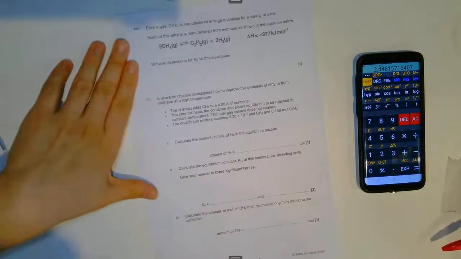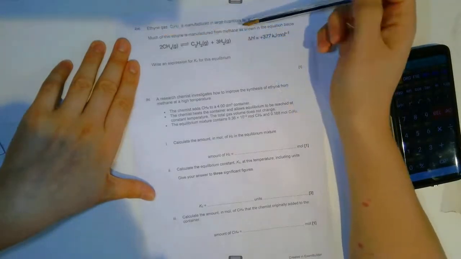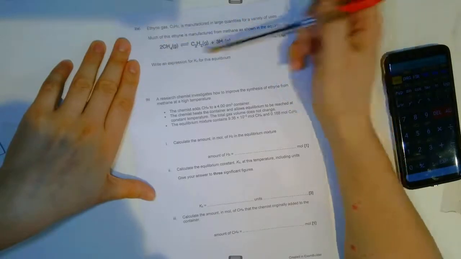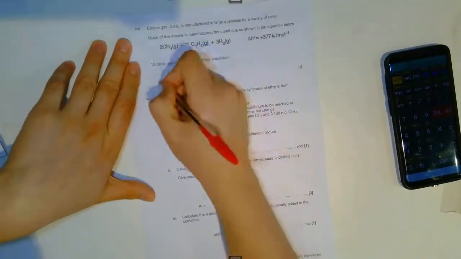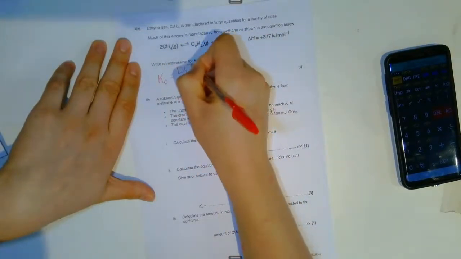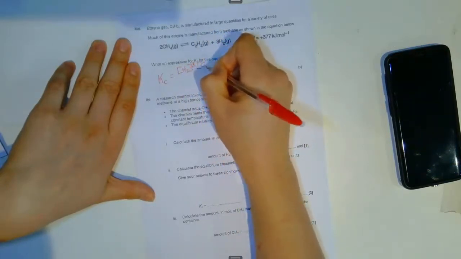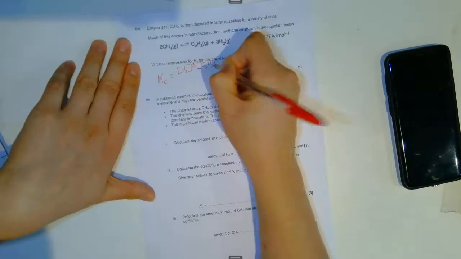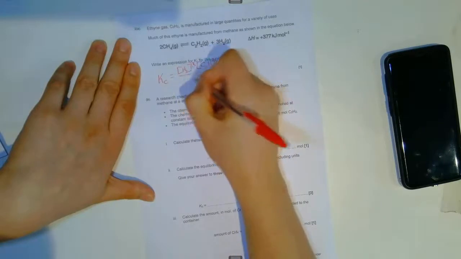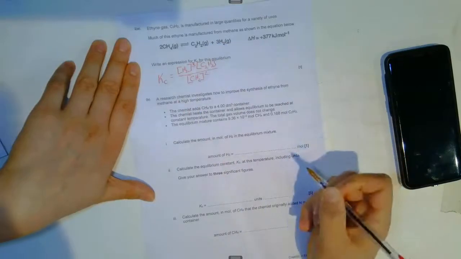So this time we've got ethyne gas. It is manufactured in large quantities for a variety of uses. Much of this ethyne is manufactured from methane, as shown in the equation below. Write the Kc expression for this. So we've got Kc is equal to the concentration of hydrogen to the power 3, times by the concentration of our ethyne, divided by our concentration of methane squared. That's it. That's all we were wanting.